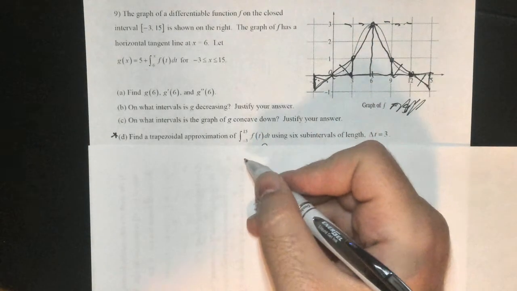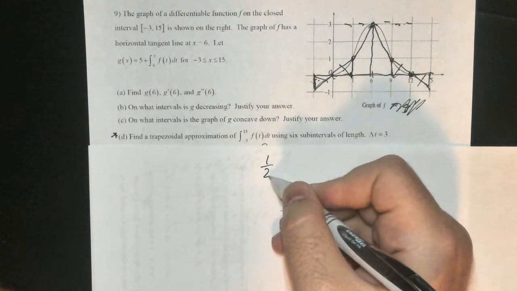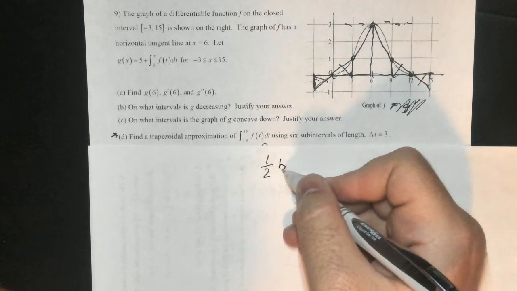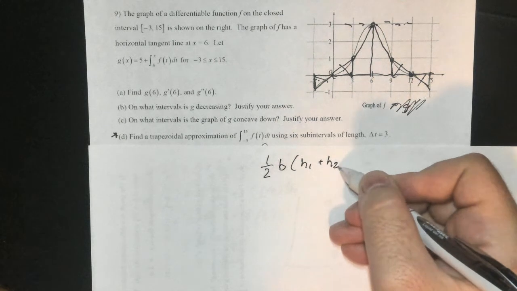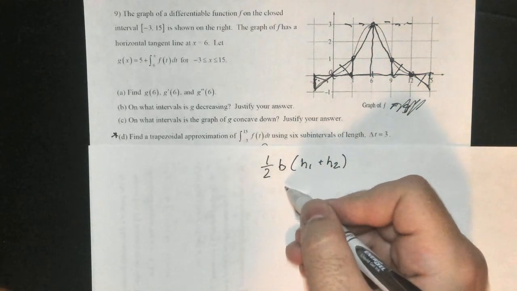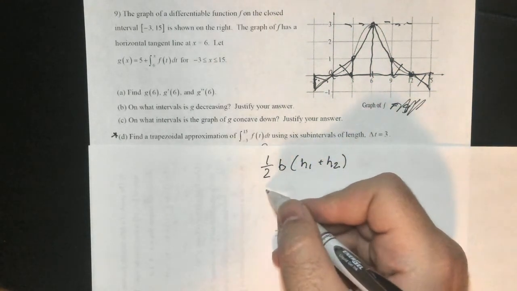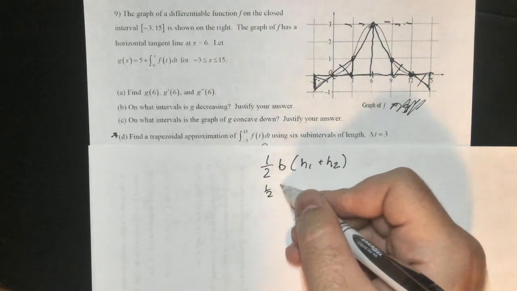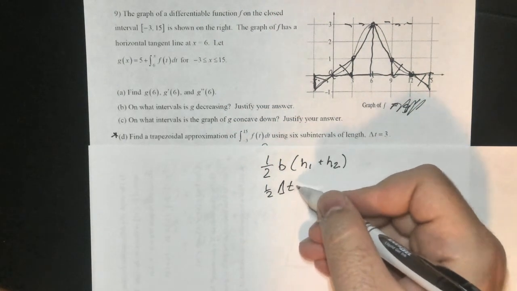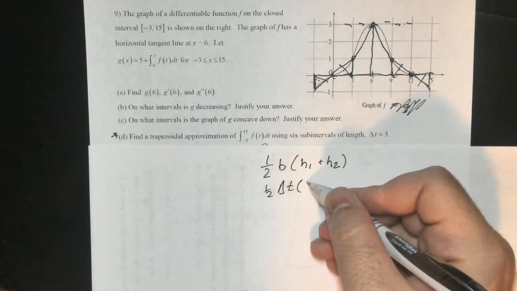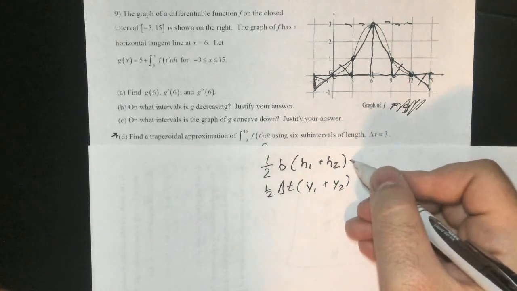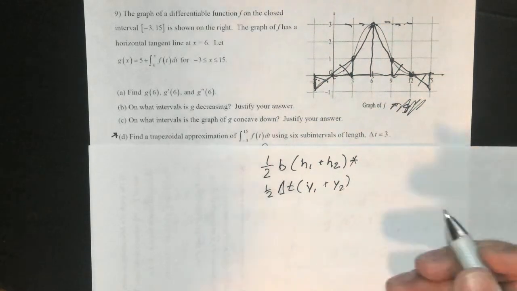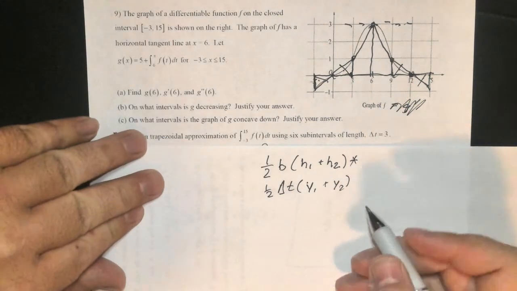Trapezoidal approximation is when you do 1/2 the base, height 1 plus height 2, or 1/2 delta x, y1, y2, same thing. I'm going to write it as delta t here, because that's what they're using. And we do y1 plus y2. I like to always go back to the geometry style because I think it makes more sense for students.